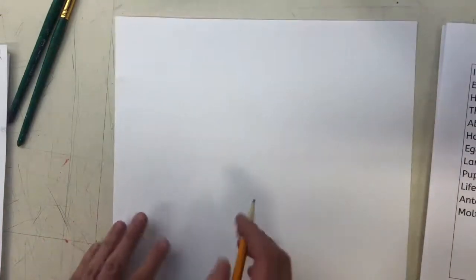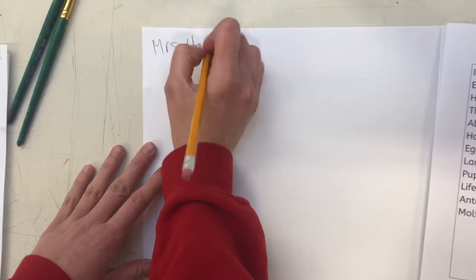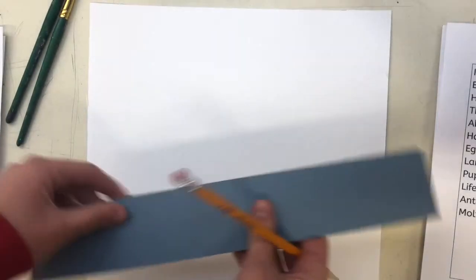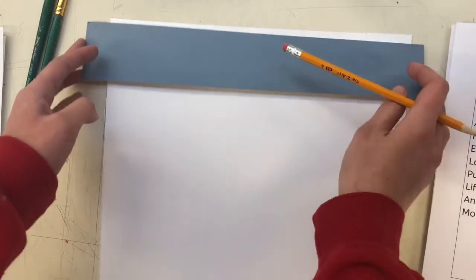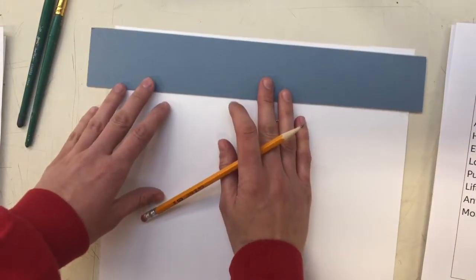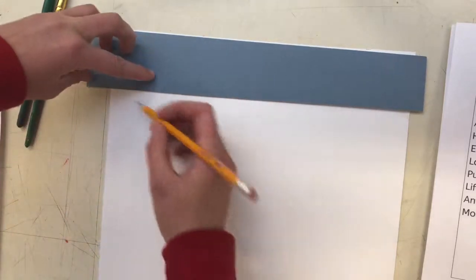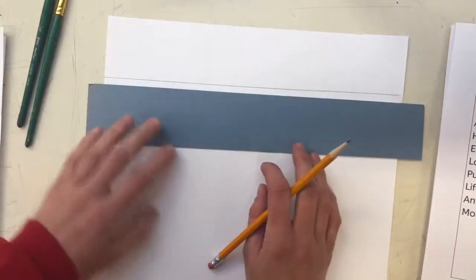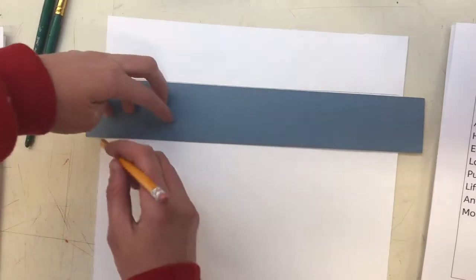So the first thing that I want you to do is on your paper, go ahead and write your name on the back. And then flip it over. And now you're going to have a tracer to make lines down your paper. You're going to make stripes down your paper. So go ahead and just line it up with the top edge of your paper. And then you're going to trace a line. And then you're going to line it up with that other line. And you're going to trace it again.